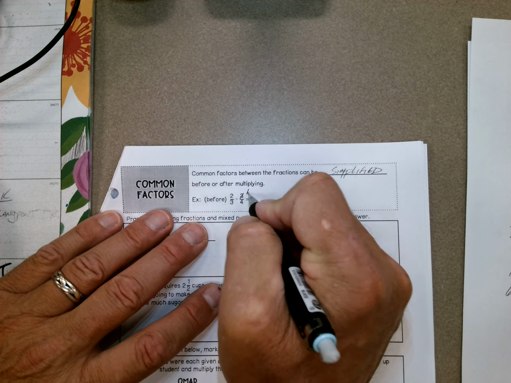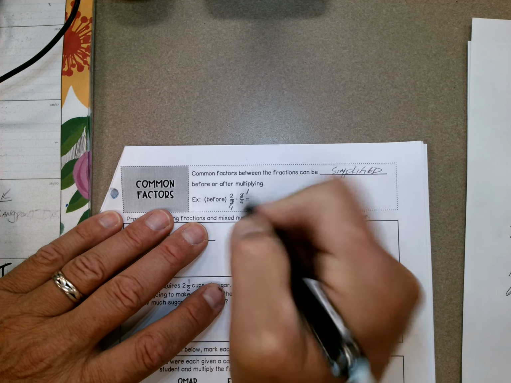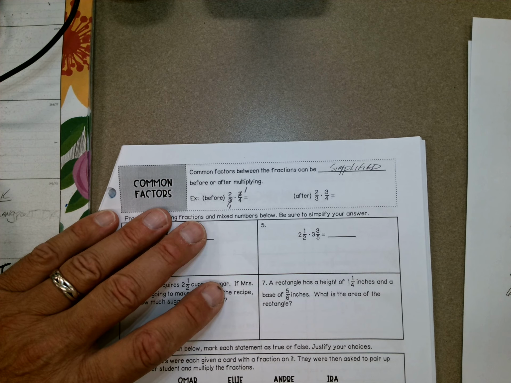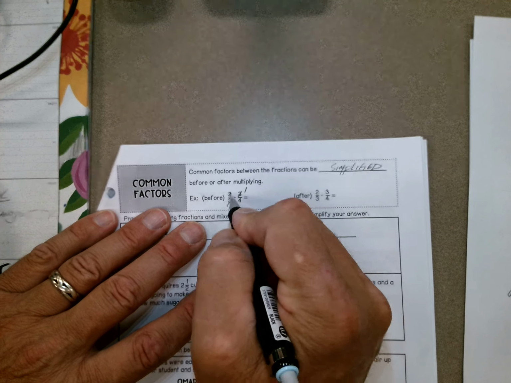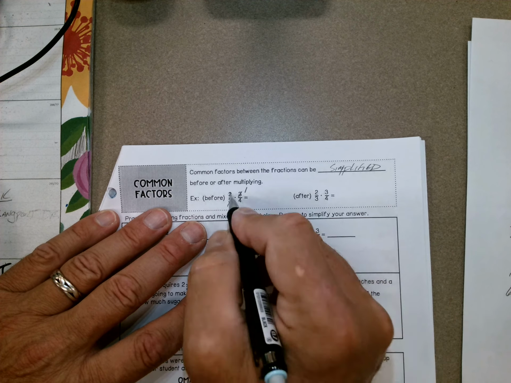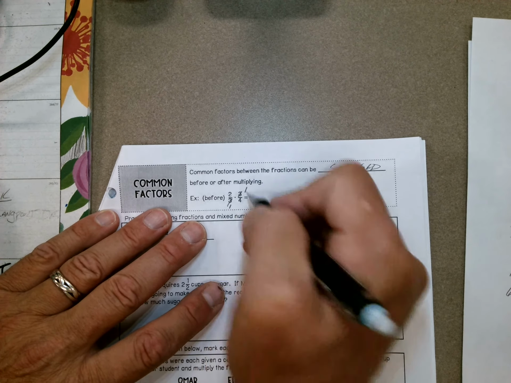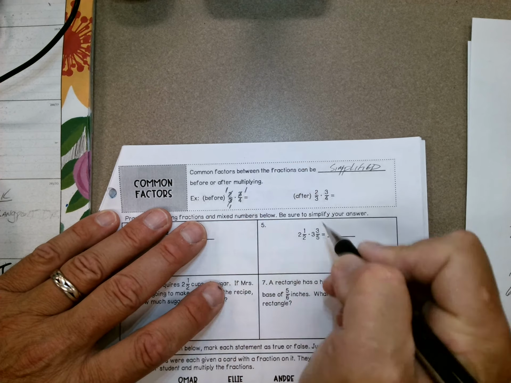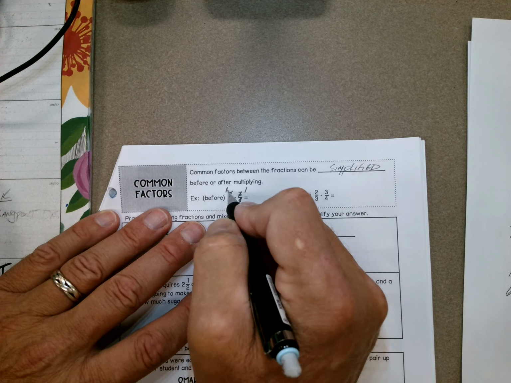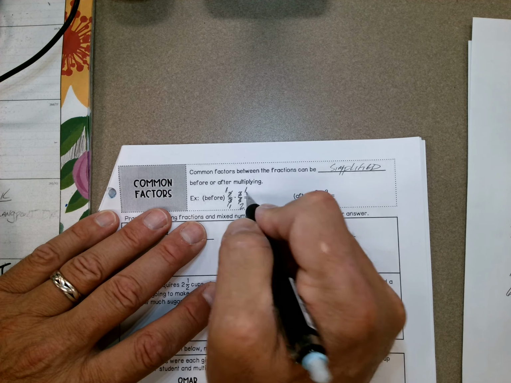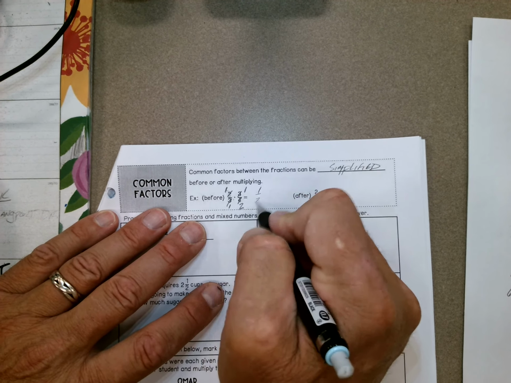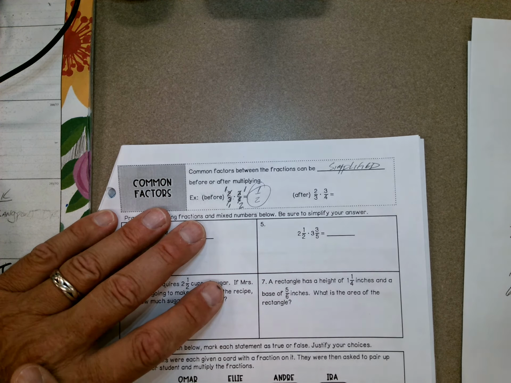3 divided by 3 is 1, and 3 divided by 3 is 1. Okay? And then what is common with 2 and 4? Well, they're both divisible by 2. So we can divide both of these by 2. 2 divided by 2 is 1, and 4 divided by 2 is 2. I have nothing but ones on the top. So therefore, I'm just going to multiply through, and I'm going to end up with a half.